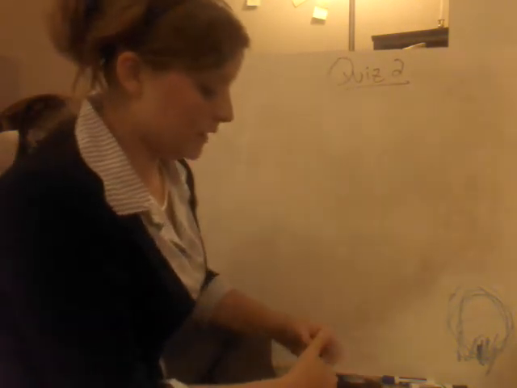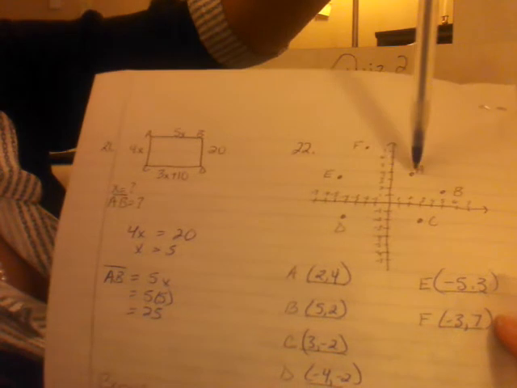Alright, 22 was graphing, and I'm going to show it to you like this, because I have the little lines nicely drawn on here. I've listed my A, B, C, D, E, and F points. I want you to tell me the coordinates of the points. So for A, I go over to the right 2 points and up 4. This might be easier with a pen. There we go. So I go up 4. So my coordinates are always x, y. So my coordinates are 2, 4.